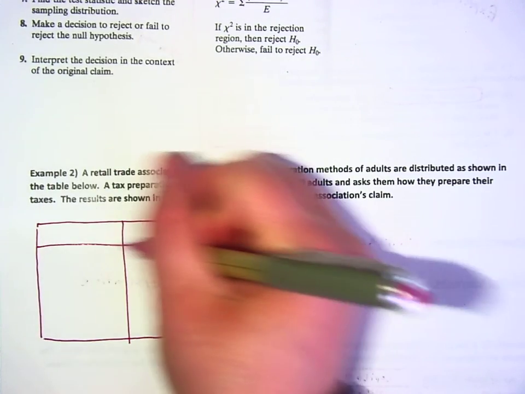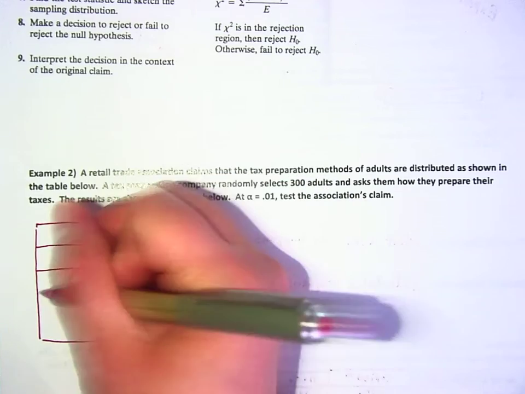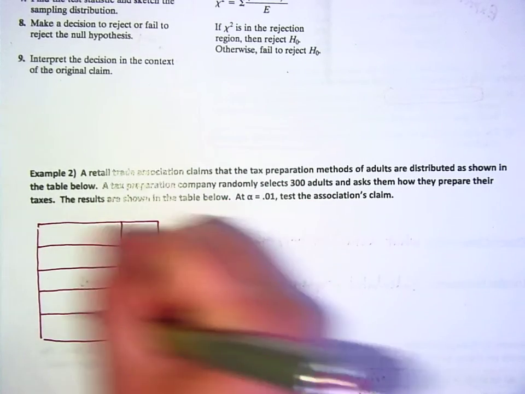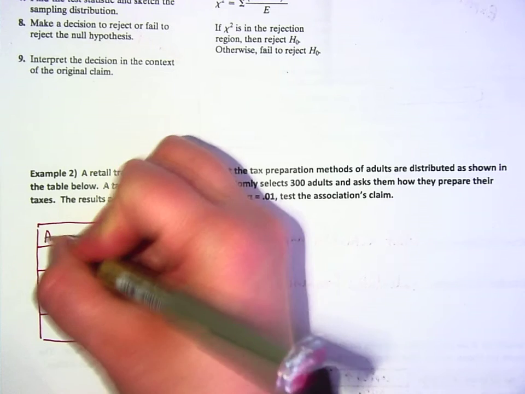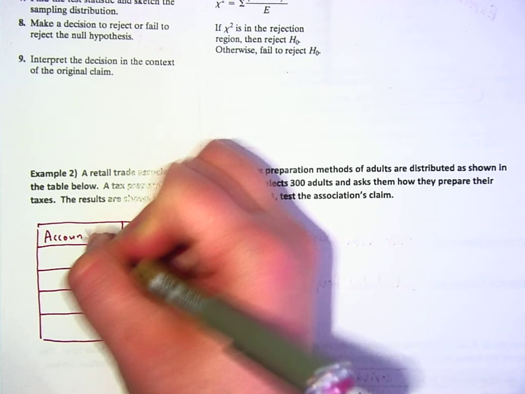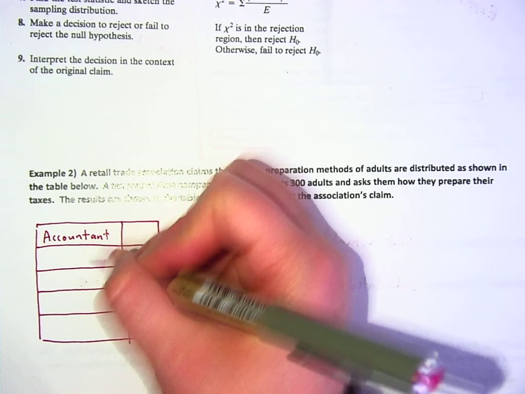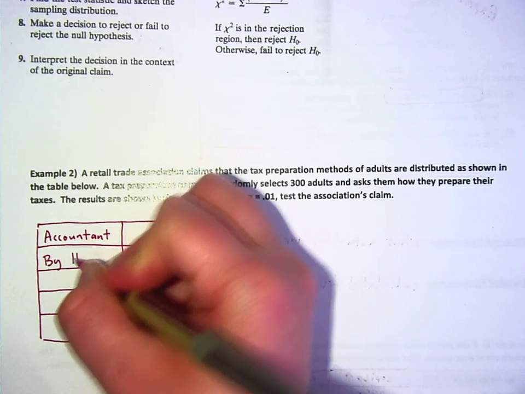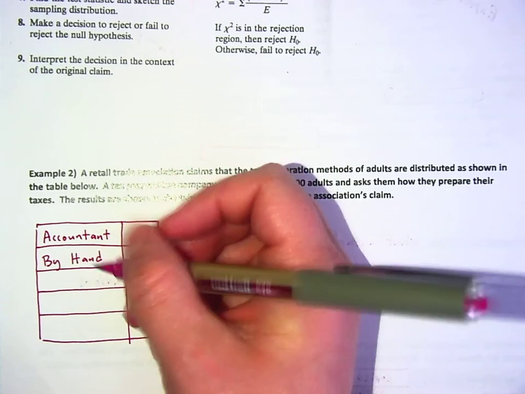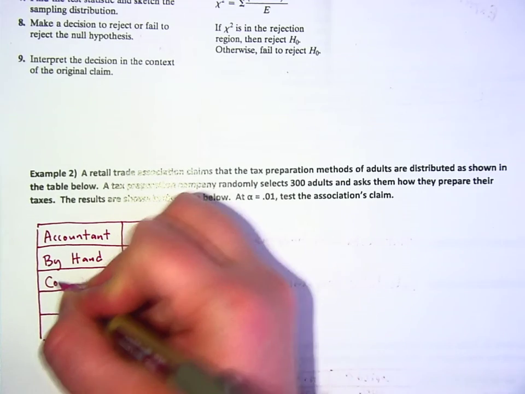It was 5 things, right? 1, 2, 3, 4, 5. We had an accountant. We had doing something by hand. There was by computers.